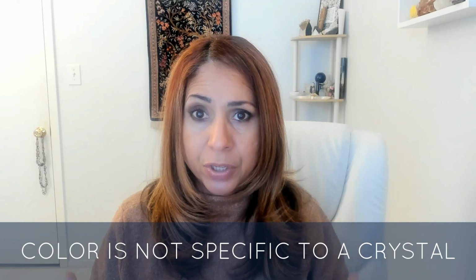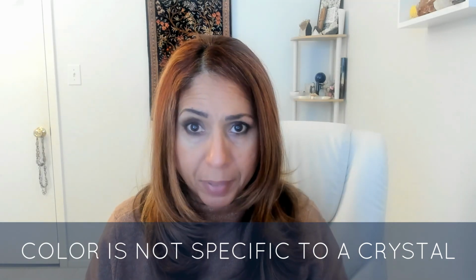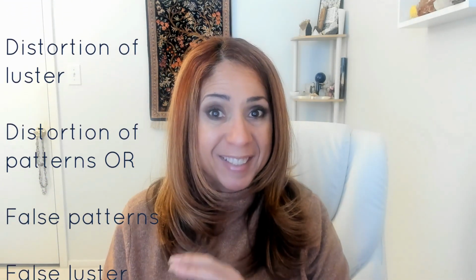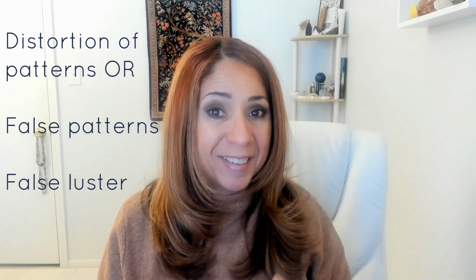The other issue with colors is the light conditions. When you're sending the typical cell phone picture, it can put spots or make patterns when there are none, or put a shine or take the shine away for a crystal that's supposed to have that kind of luster. So that's why trying to identify crystals using a picture is never a good idea.